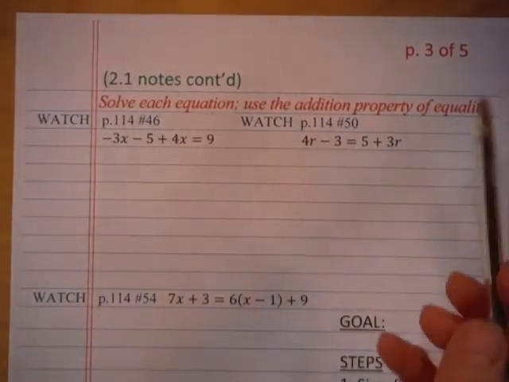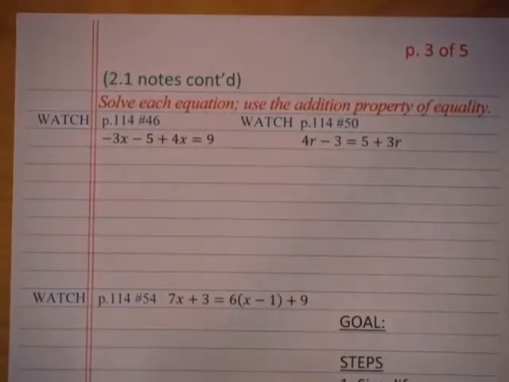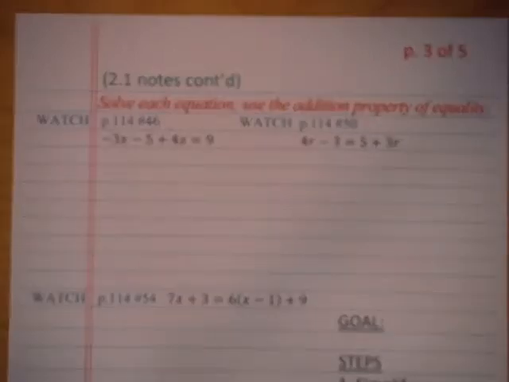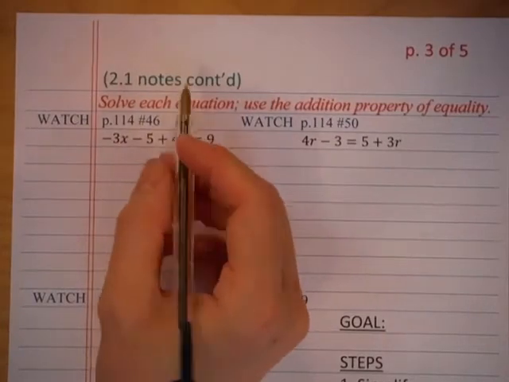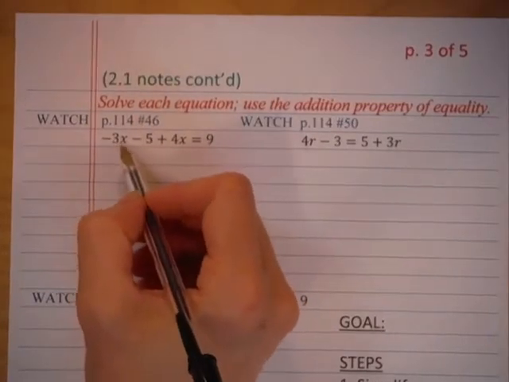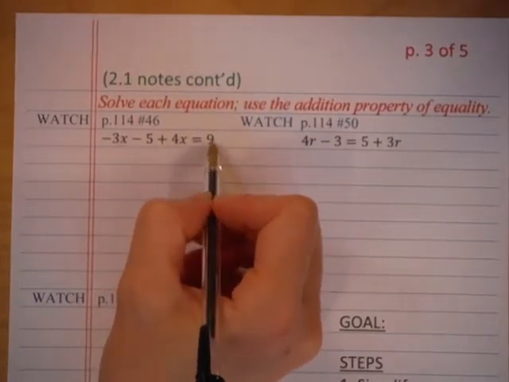We're going to do 2 of these together, a third one in the next video, and then you'll have a couple tries to choose from at the bottom of the page. So on number 46, let's read it here. Negative 3x minus 5 plus 4x equals 9.